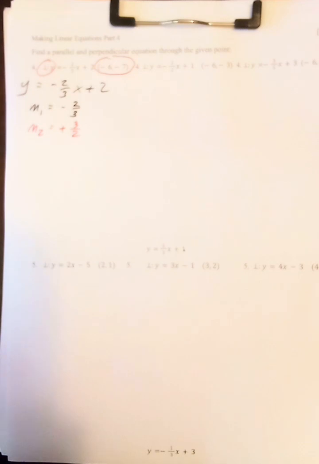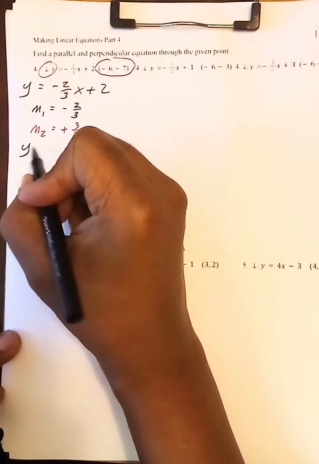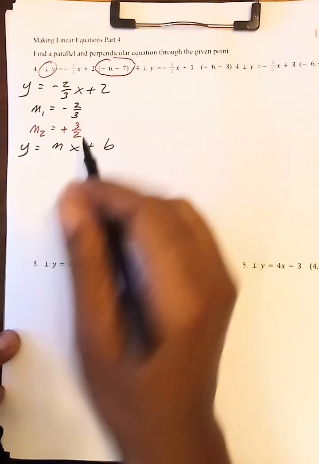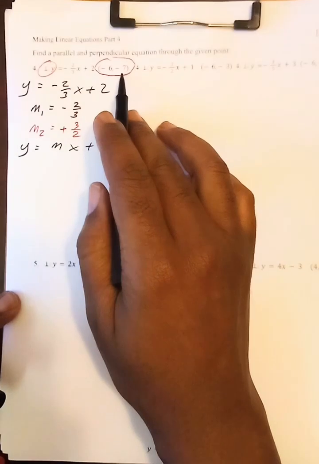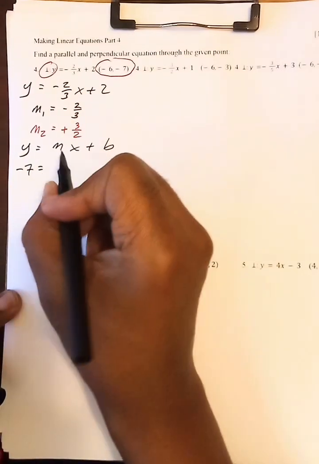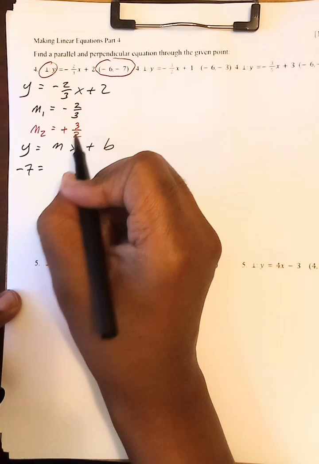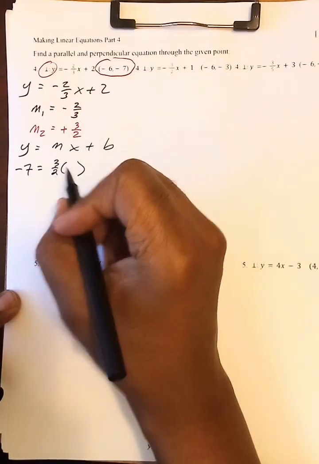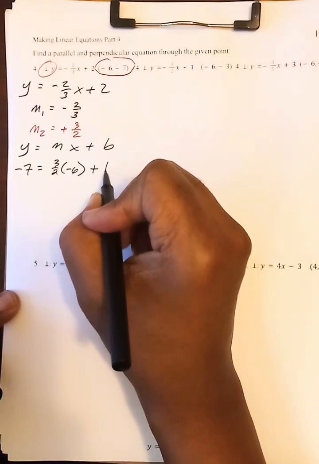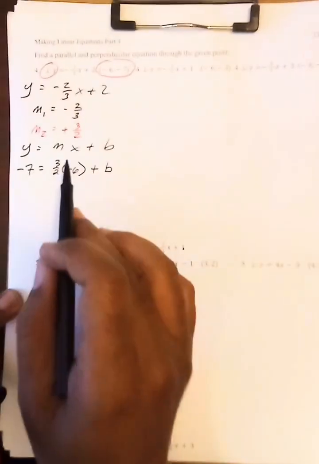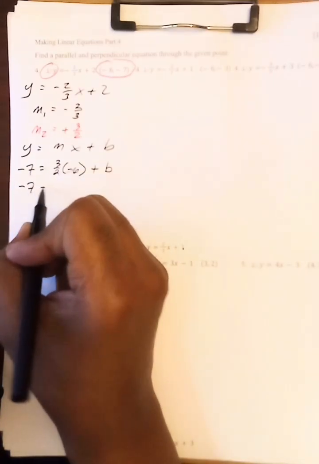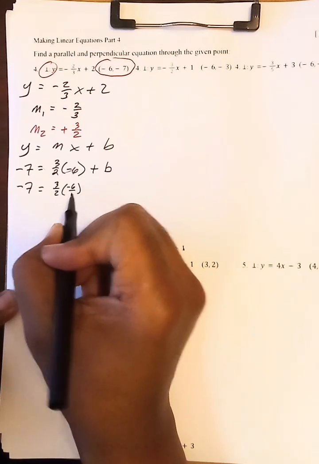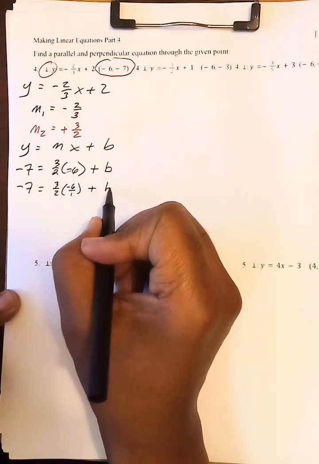So let's make this new line. We're going to have y equals mx plus b. And the y that we're going to use will be the negative 7. The m, we're going to use the new m, which is 3 over 2. The x is right here, that negative 6. And then plus the b. All right, let's simplify this right here. This will be a fraction 3 over 2, and we'll make this also a fraction, negative 6 over 1. And then plus the b.